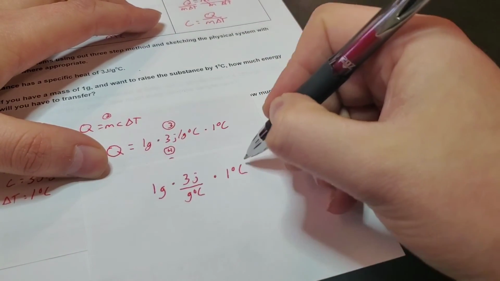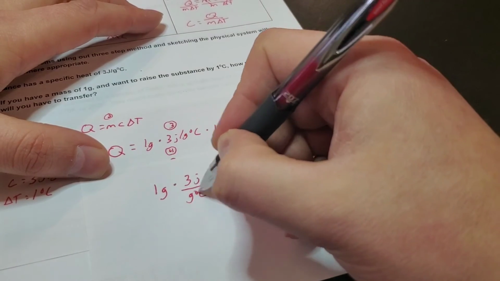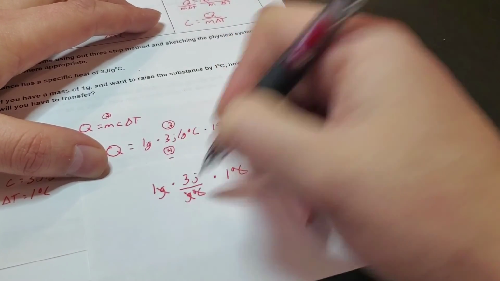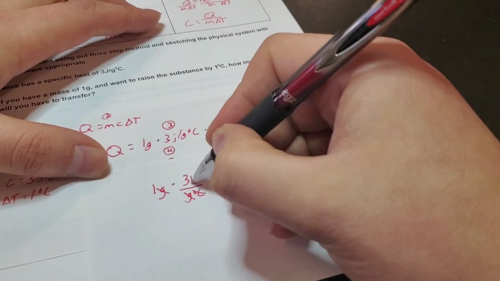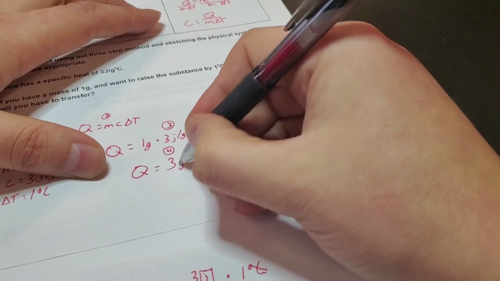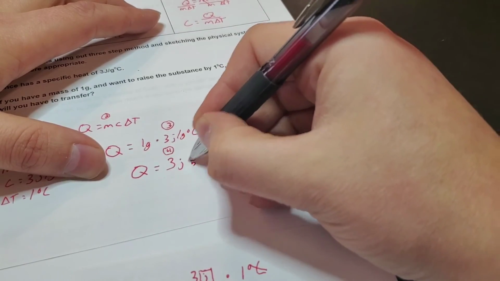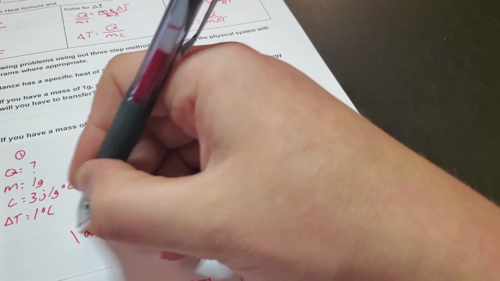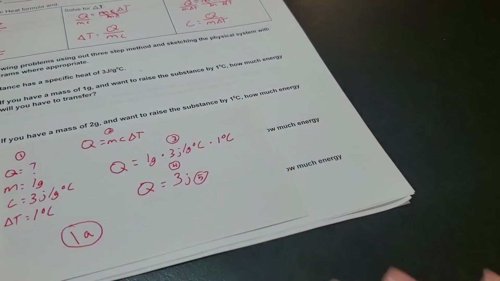My degree Celsius is on the top here, but it's on the bottom here, so they cancel. Grams is on top and on bottom, so they cancel. The only unit I have left is joules. That is step 5, and that is the answer to question 1, part A, on this sheet.